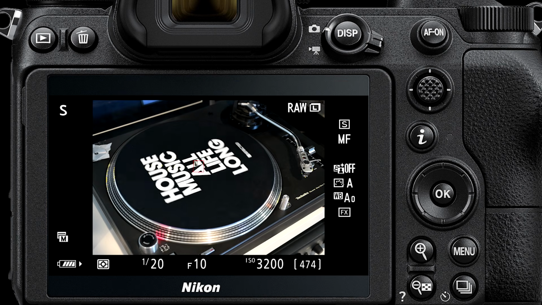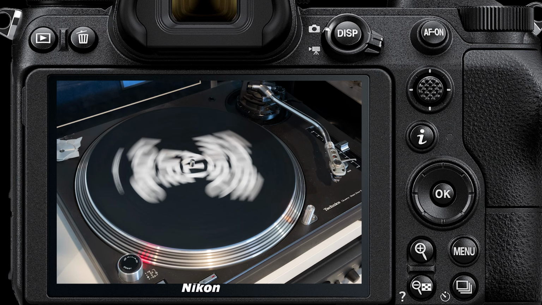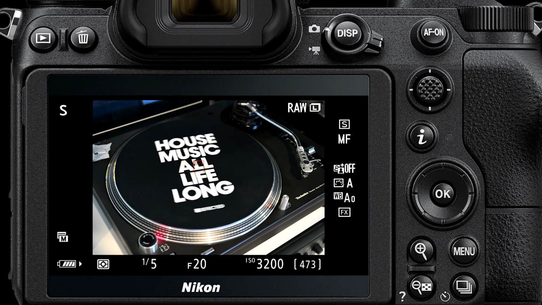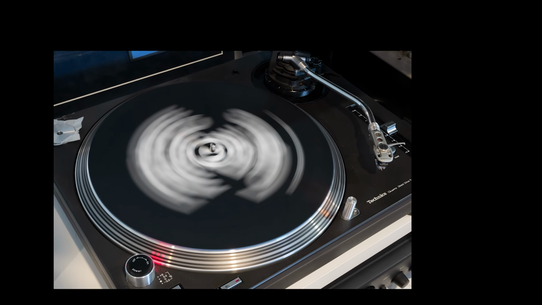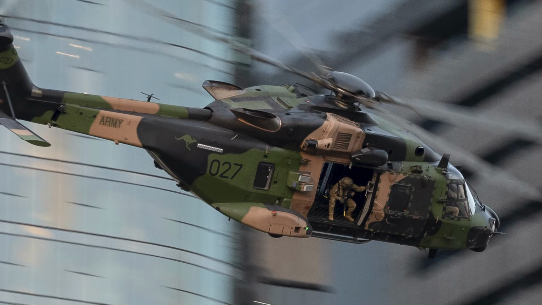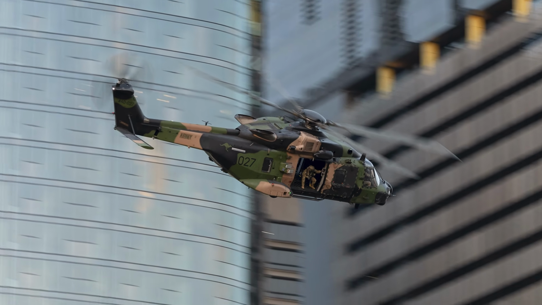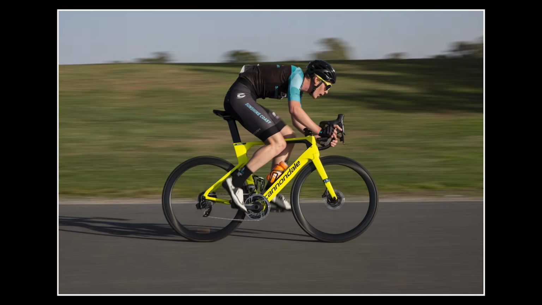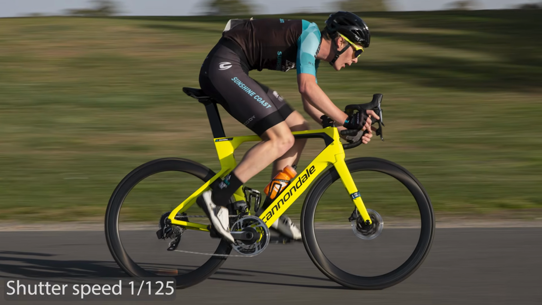Next, a shot at 1/20th of a second, then 1/10th of a second, and finally a 1/4 second exposure, and the motion blur is such that the wording is now unreadable, but it is a good way to show the turntable is in motion. This was a tricky shot to get because there's a fine line between getting the sharpness of the helicopter but having blur in the background and also blur in the rotor blades. The same technique here and almost the same shutter speed, panning the camera with the bike to keep the bike sharp but blur the background.